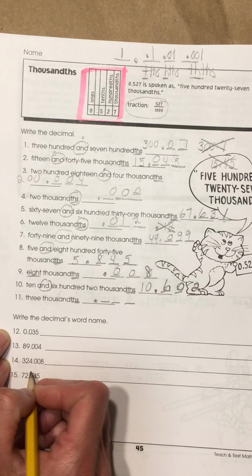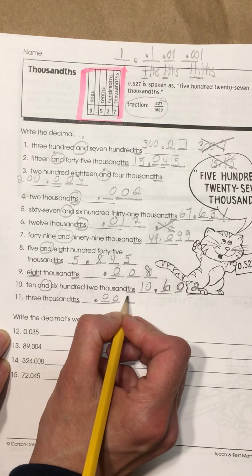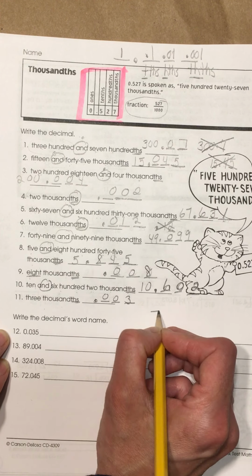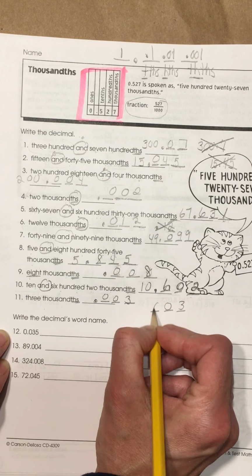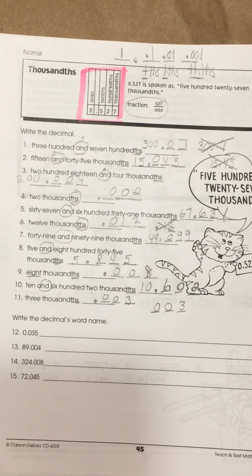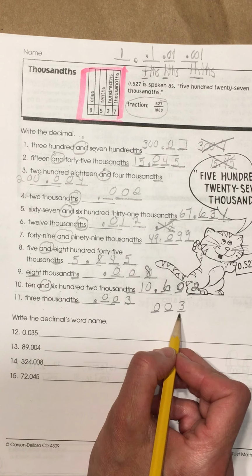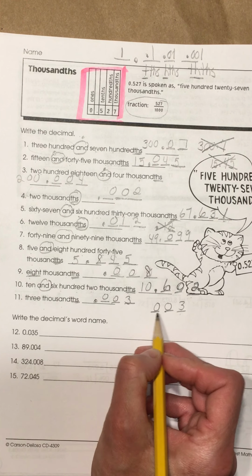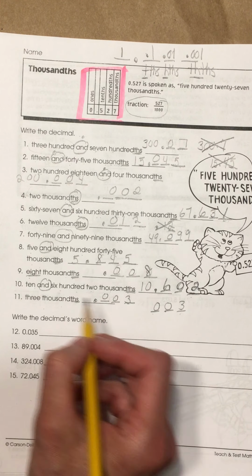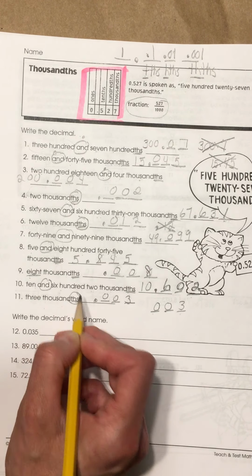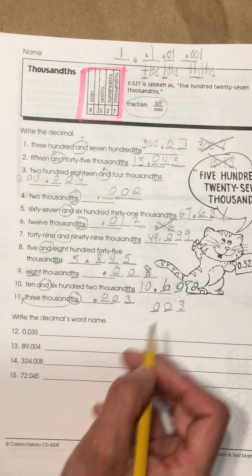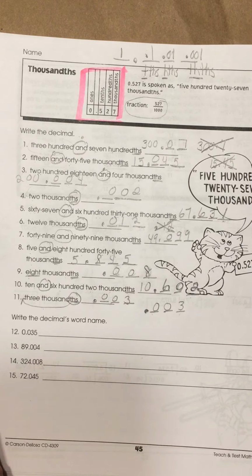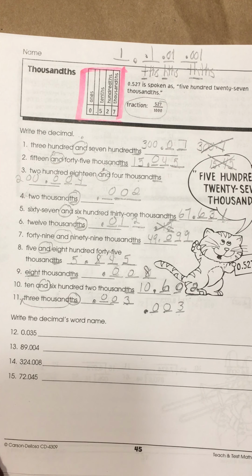Tenths, hundredths, thousandths. You have to put that decimal point. If you just do this, that's not correct. Without the decimal point, that looks like the ones place, the tens place, and the hundreds place. You have to recognize that THS means you have to put that decimal, whether the word and is there or not.